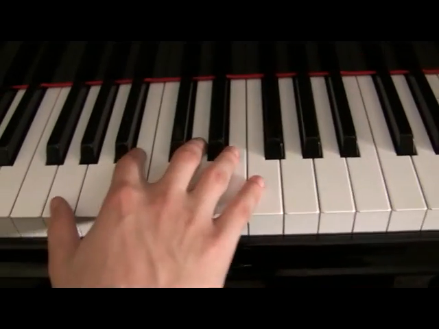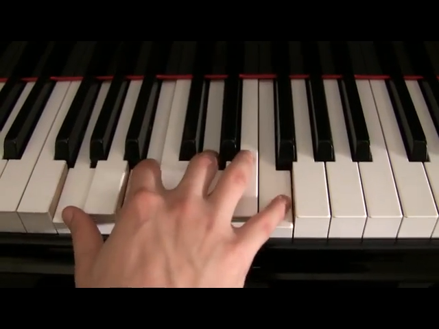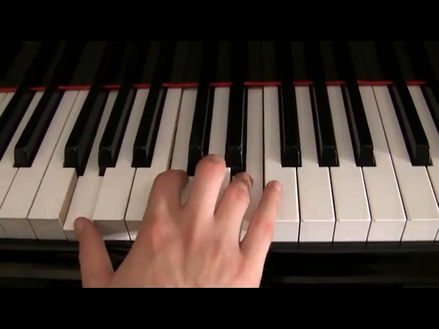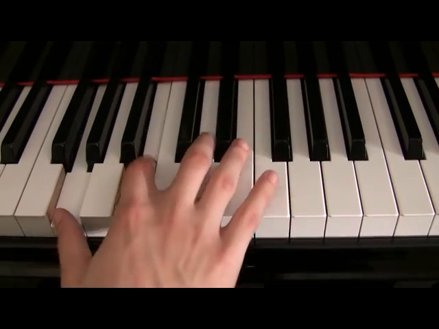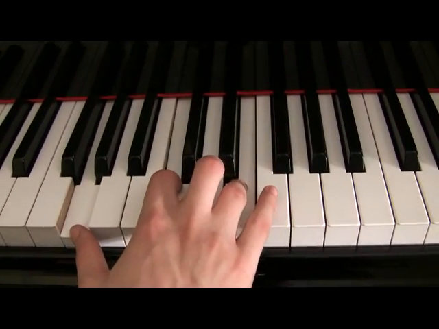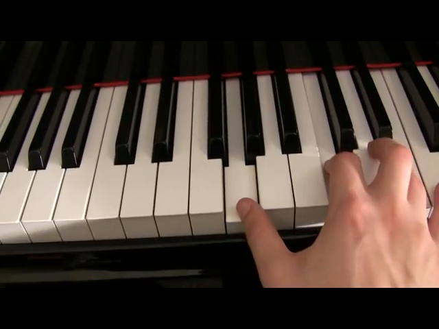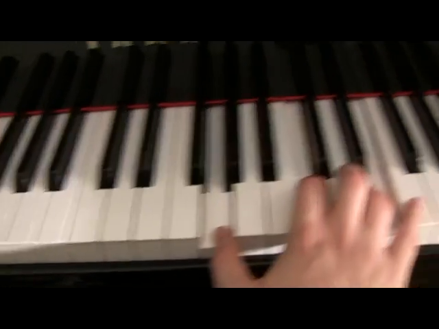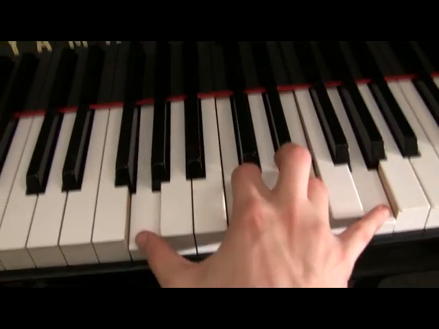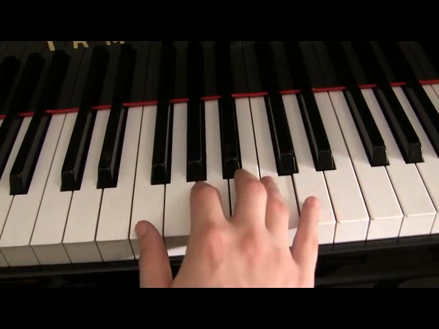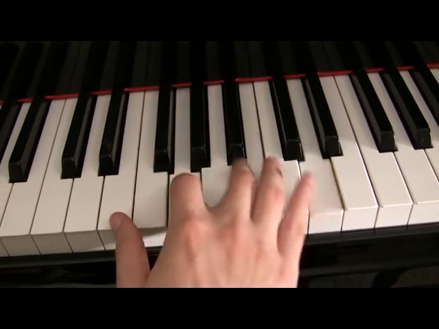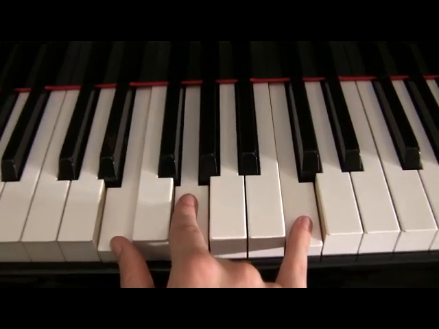Oh yeah, and then there's the 5-7. I forgot to do that. So there's perfect. So a 5-7 is just putting the F there. Just like that. Or then you can do like, and that gives you a nice closed sound.